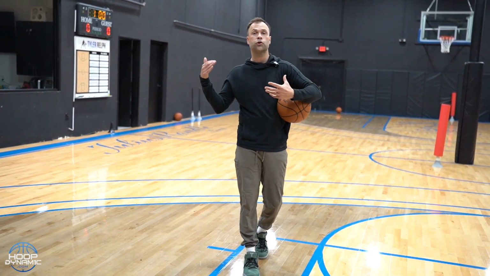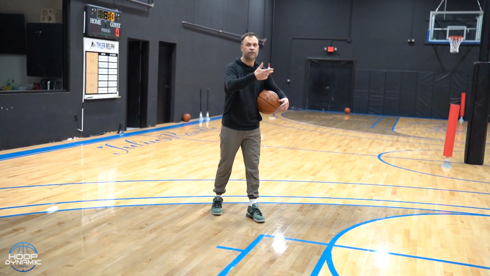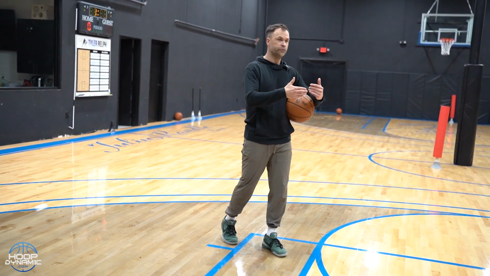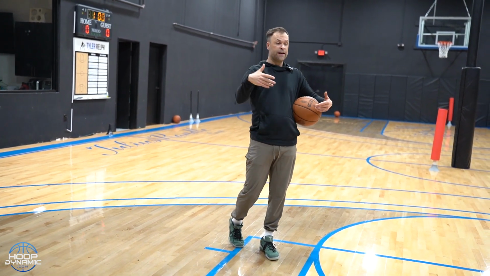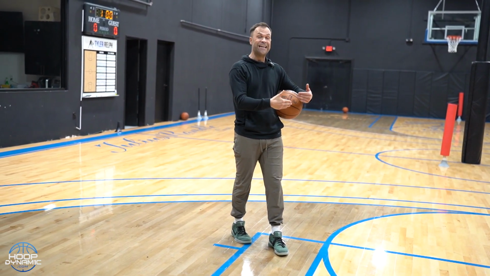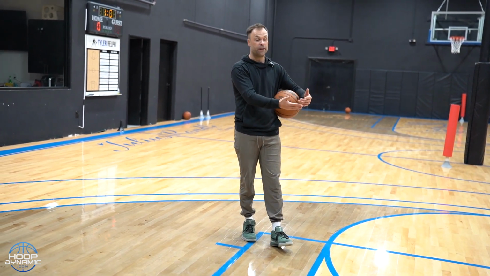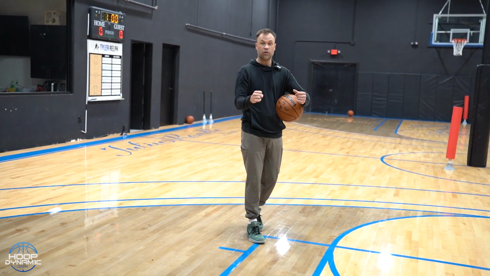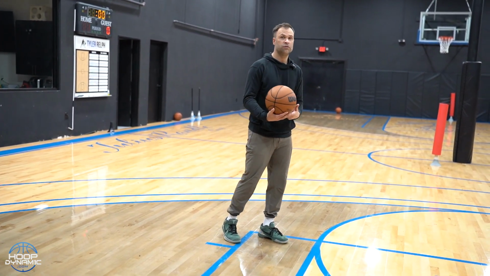Now we're going to go over two-foot stops in the paint. If I want to be able to slow myself down in the paint, what we see a lot, from young players all the way up even to the highest levels, is the inability to slow themselves down in the paint and either create a shot for themselves or keep drawing the defense in and making plays. So the first thing we're going to do is a natural speed stop.